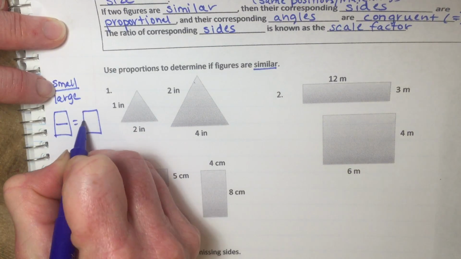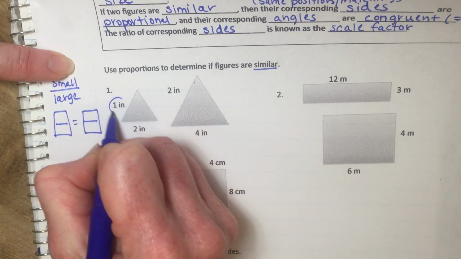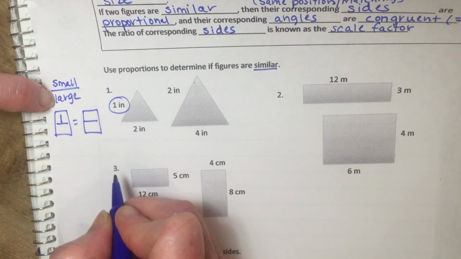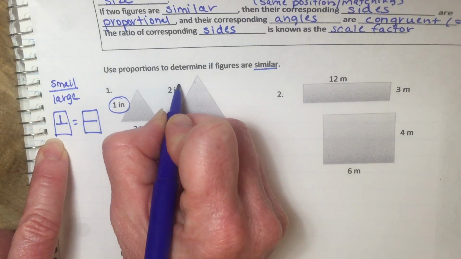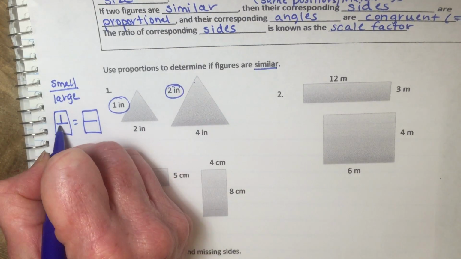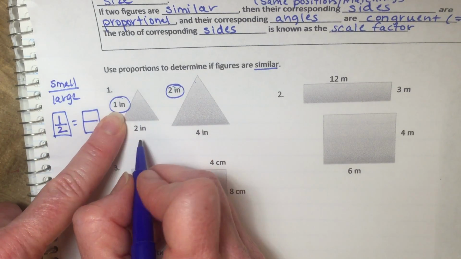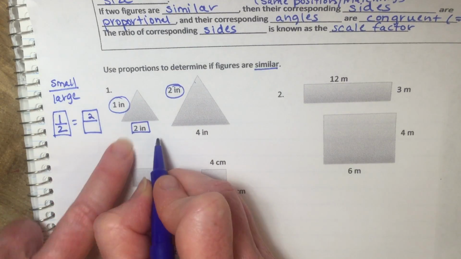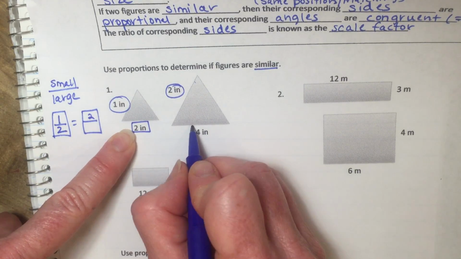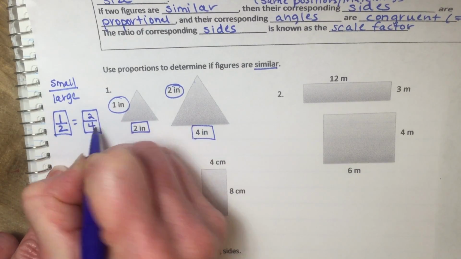I'm going to draw my 4 boxes. In the small triangle, I'm going to start with this side here. Okay, so a 1. And then in the large triangle, what side corresponds to the 1? Well, 2, because it's in the same position. So I'm going to say 1 over 2. And I'm going to go back to my small triangle, and I can say, all right, I'm going to start with the 2 this time. What side corresponds to the 2? Well, the 4. So it's going to go here.